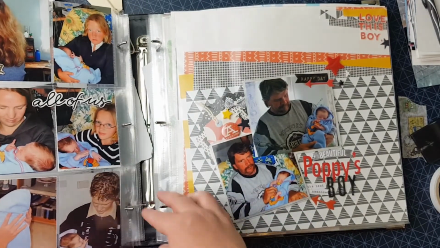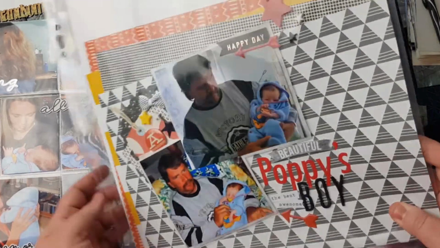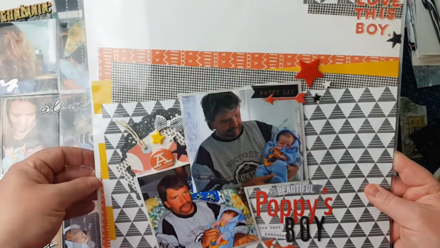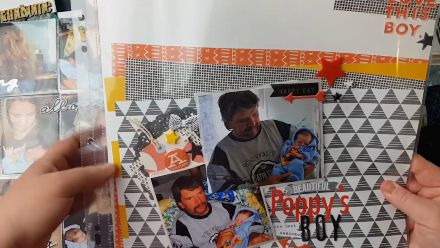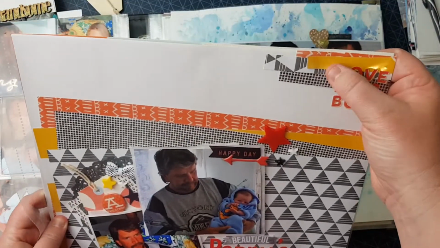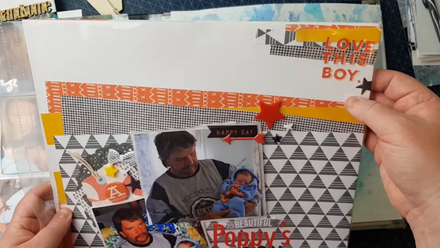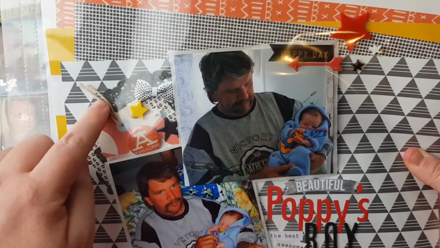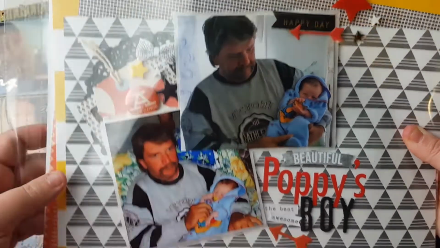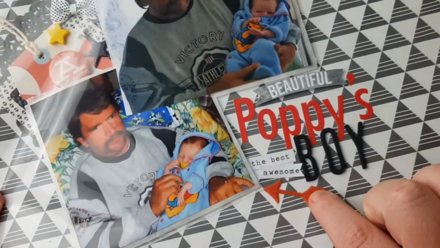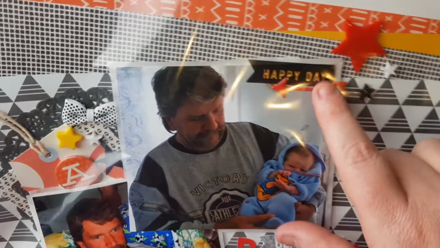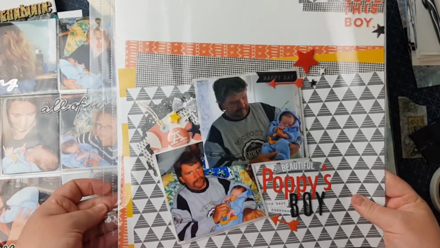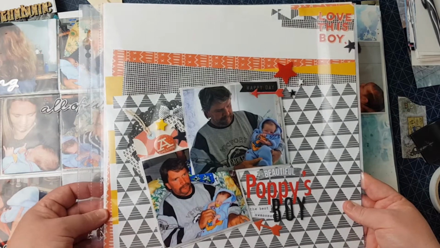Well, get back on there. So here's another layout. I've just added a whole pile of pattern paper. Just made them balance out for where they wanted to go, and used the patterns up there as well. Used the stickers. Added some frame and a tag and a doily here, and all these lovely little pops of stars and arrows, word stickers. Beautiful Poppy's Boy is the title. So yeah, that's a sweet little layout.